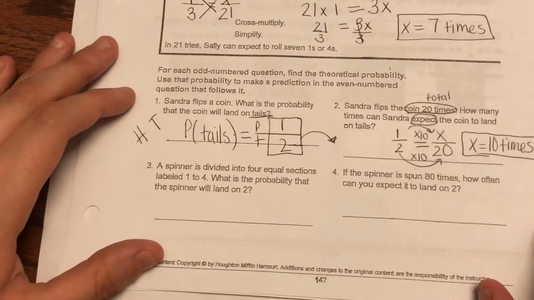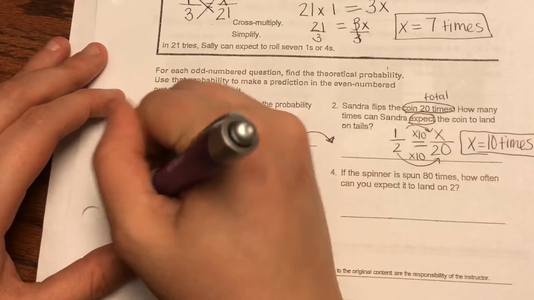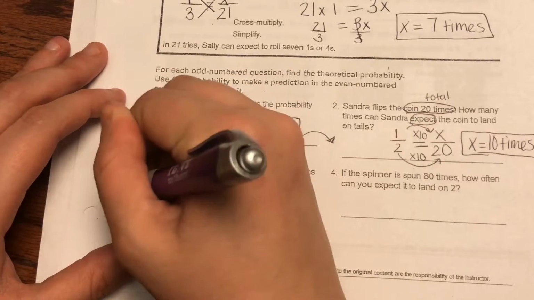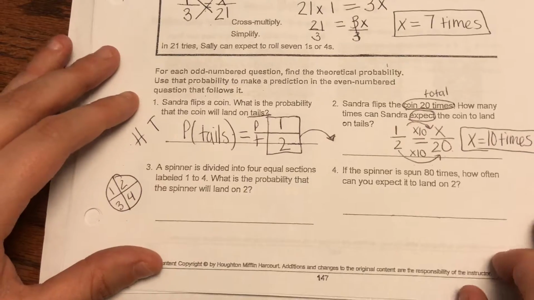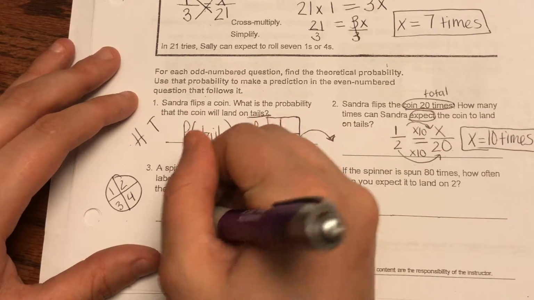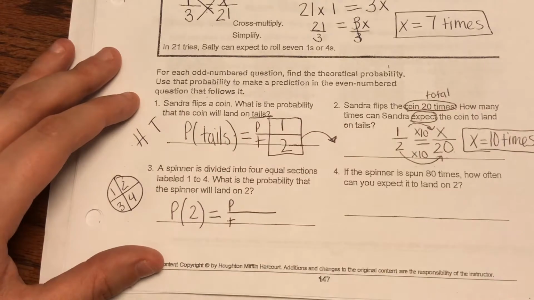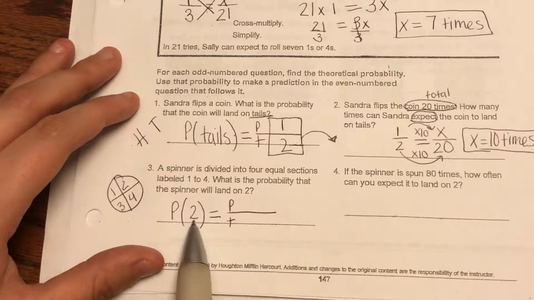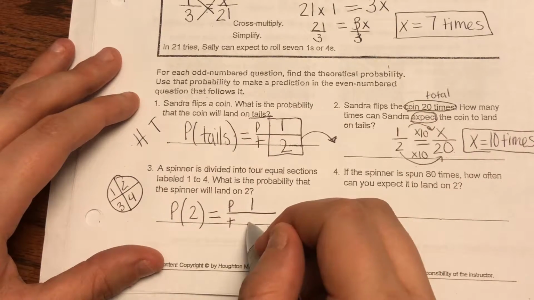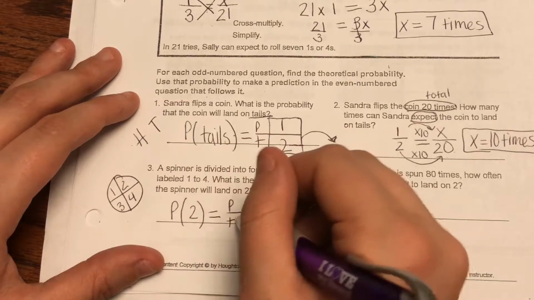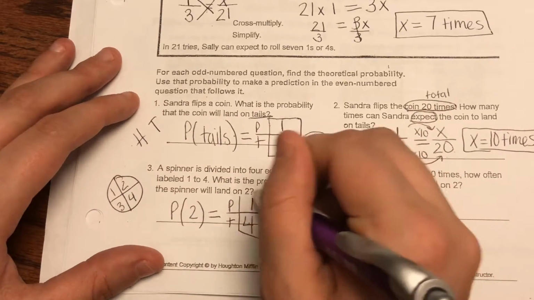Number 3. A spinner is divided into 4 equal sections labeled 1 to 4. What is the probability that the spinner will land on 2? So I write my statement. Probability of 2 is equal to part over total. How many sections are 2? 1. Out of how many total sections? 1, 2, 3, 4. So the probability of me getting a 2 is 1/4.